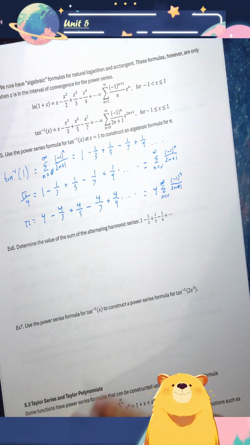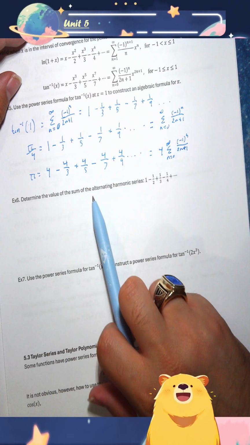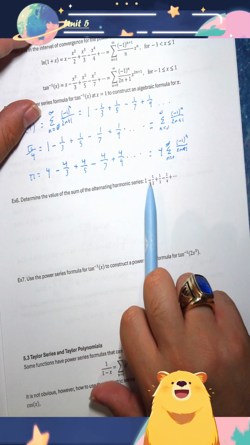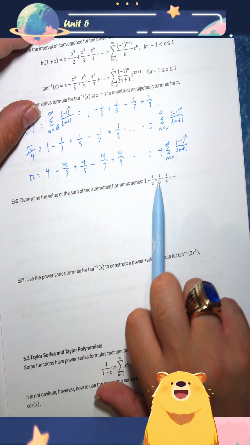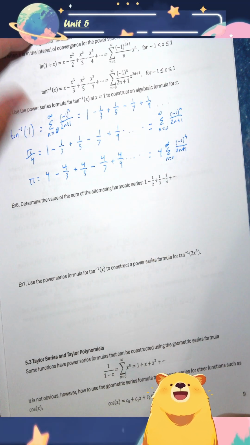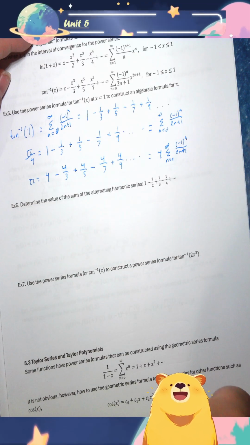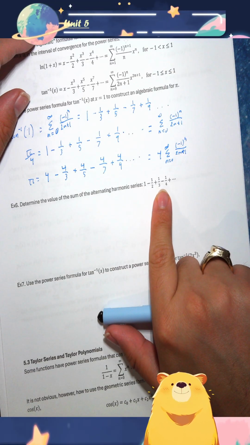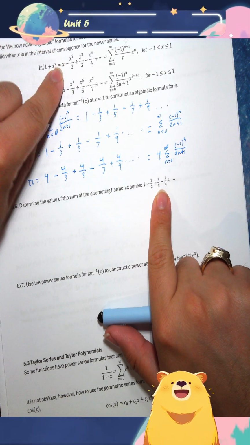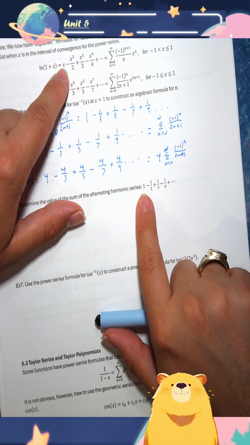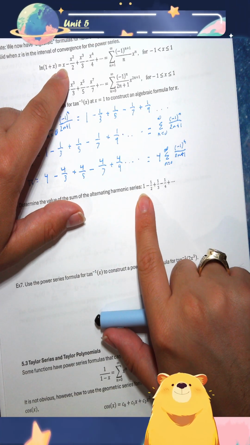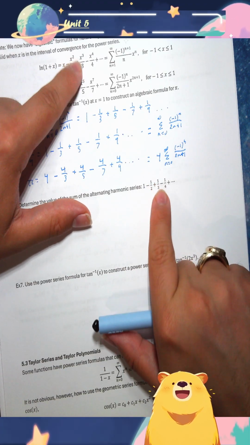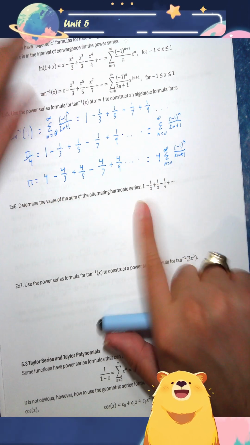Okay. Example 6. Determine the value of the alternating harmonic series 1 minus 1/2 plus 1/3 minus 1/4, etc. So now we have the prompt. Now, what does this look like exactly? Well, we have x minus x squared over 2 plus x cubed over 3, etc.